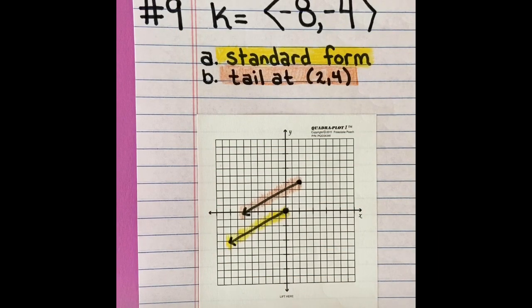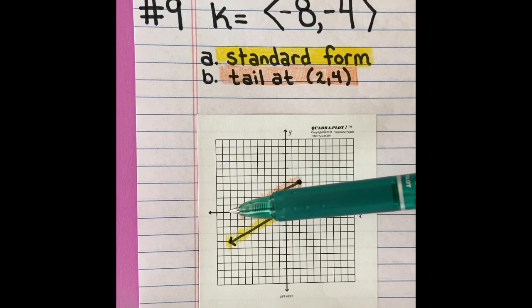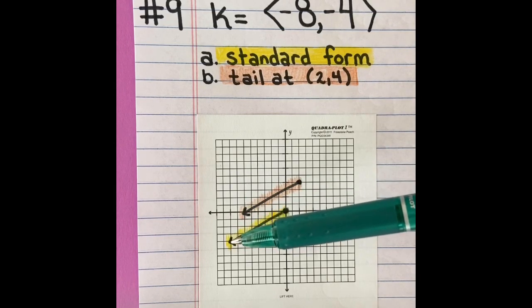You can draw a vector starting at any point, but a vector in standard form starts at the origin. So we will start at (0, 0), and from here we will move left 8, down 4. Moving left 8, down 4, we draw an arrow, which is the head of the vector.